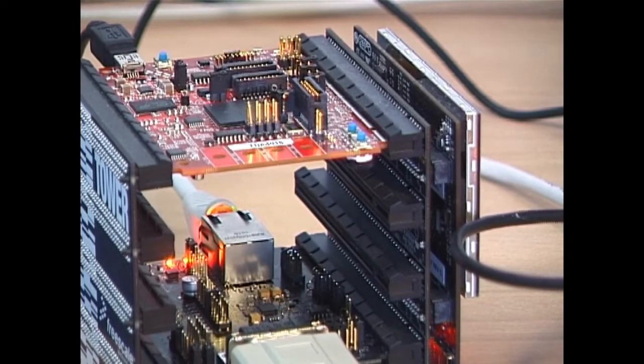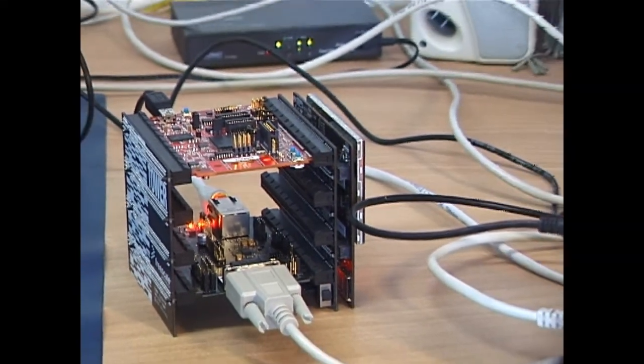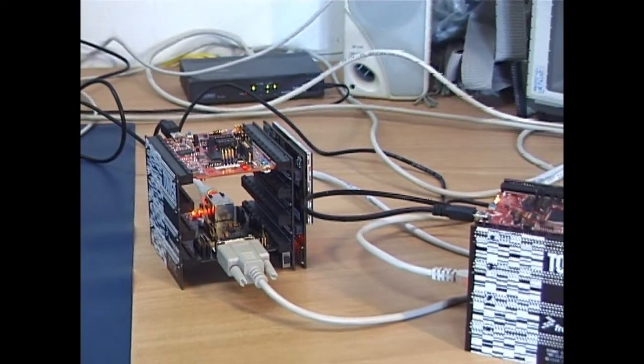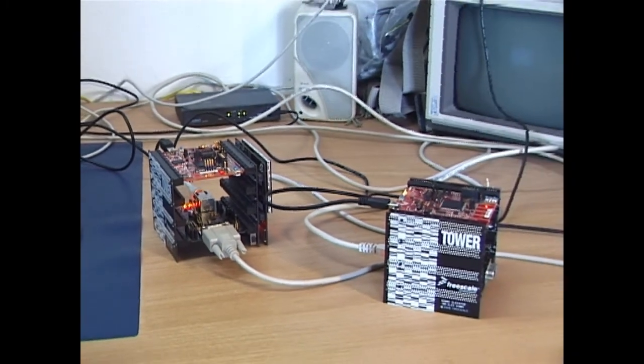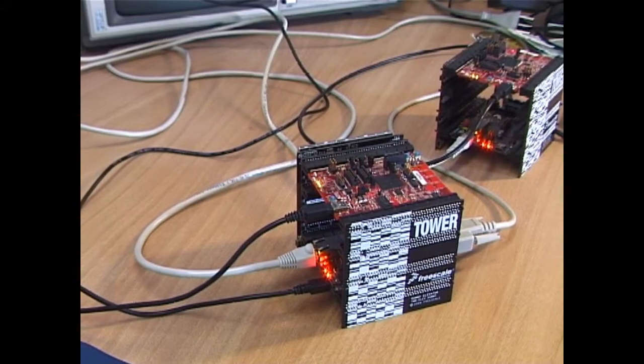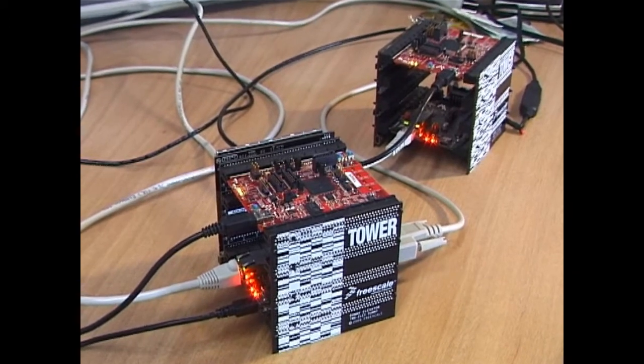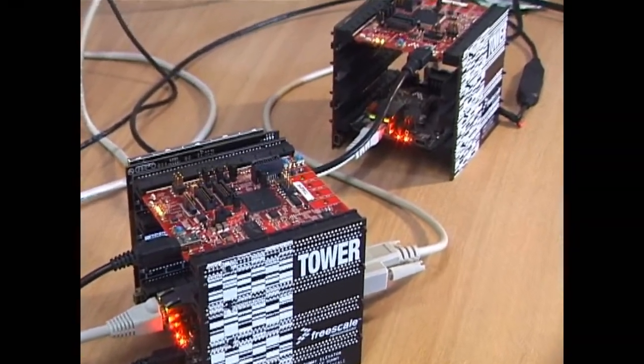Today I'd like to do some demonstrations of IPv6 operation on the Kinetis tower kits. For this demonstration I'll be using two tower kits. One tower kit has an F60F120 and the other one has an F70F120. Both boards are connected to Ethernet and they are situated behind an IPv4 router.